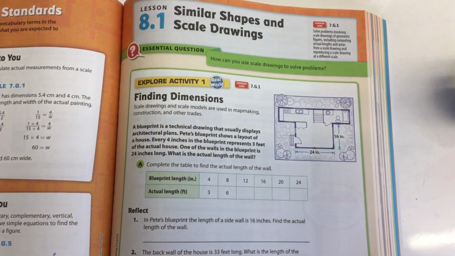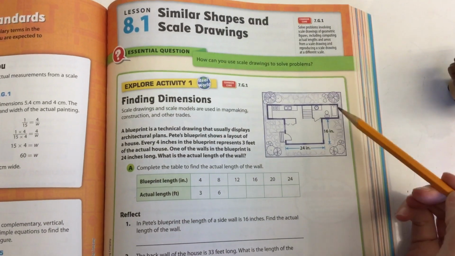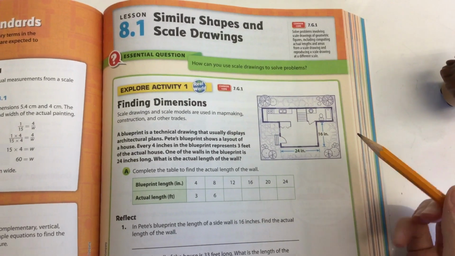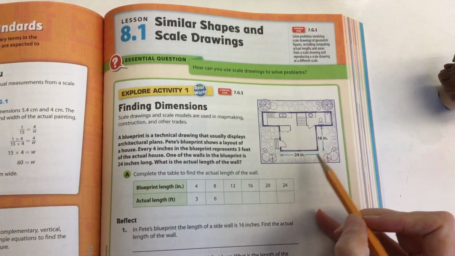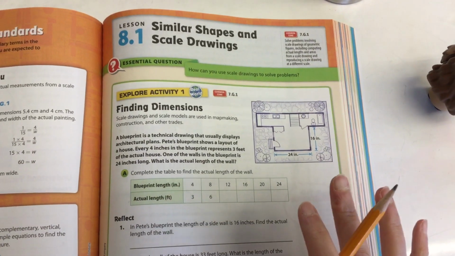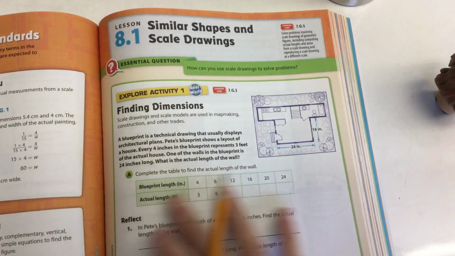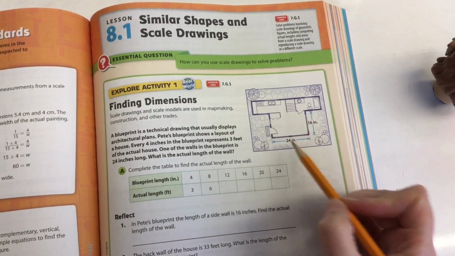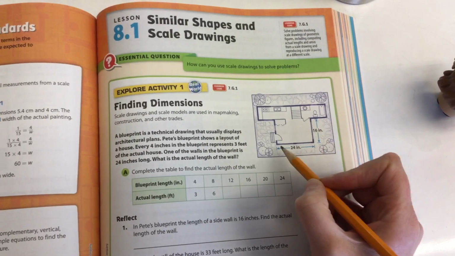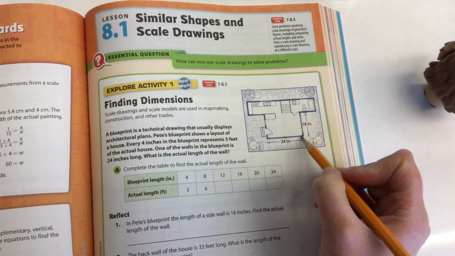All right, first I'm going to show you how to fill out this table. Here we have a blueprint of a house, but as you know, the blueprint is not the same size as your actual house. They don't give you a humongous map of your house that is feet and feet and feet long. It has to be able to fit on your table so that they can talk about it with you. So on the blueprint, it shows that this wall is 24 inches and that this is 16 inches.